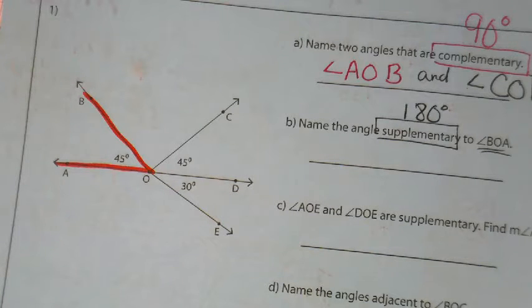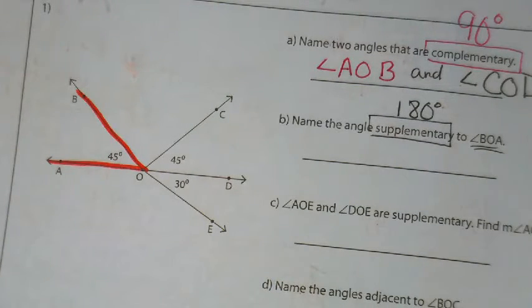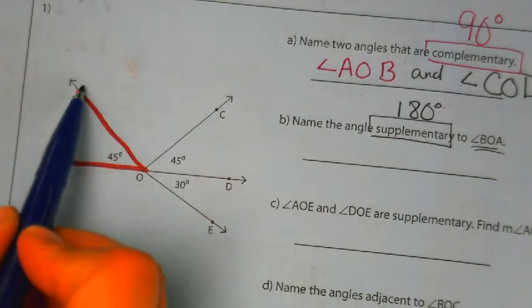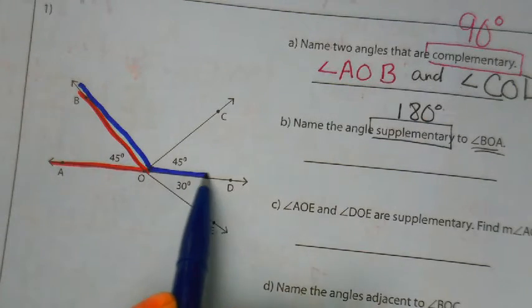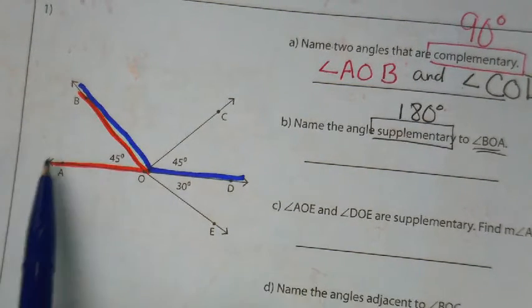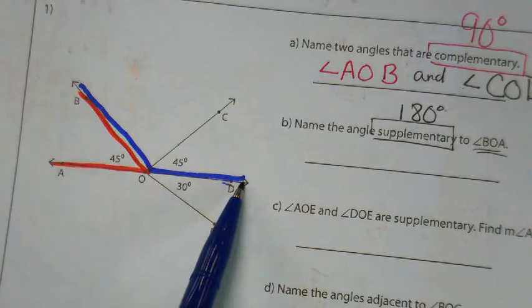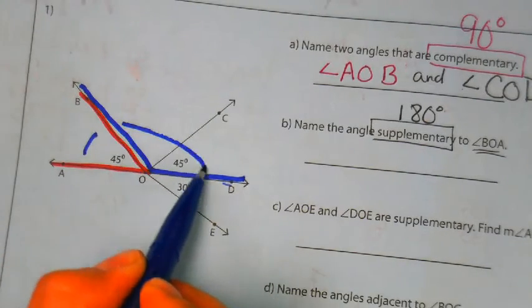C. Brian? BOD. Or DOB. This angle. I said that. Do you guys see how the red and the blue make a straight line right here? So it's this angle plus this big angle.